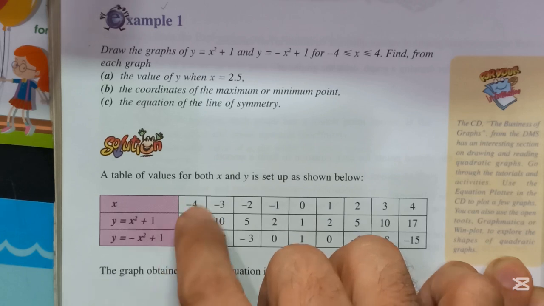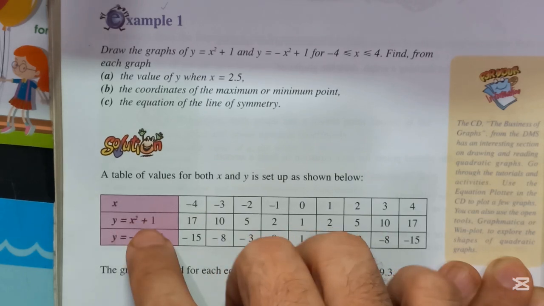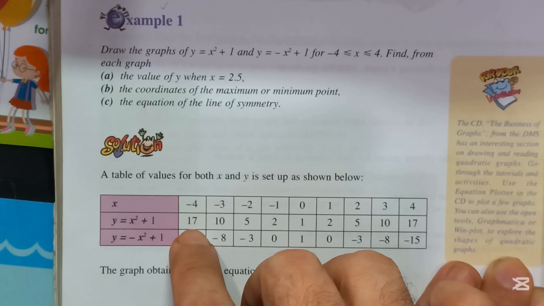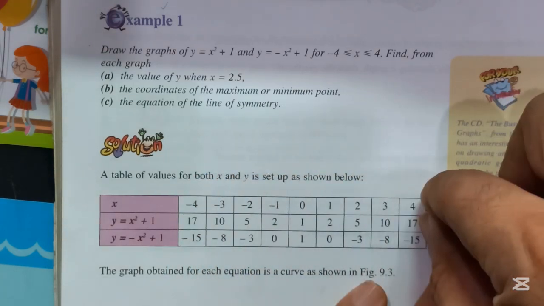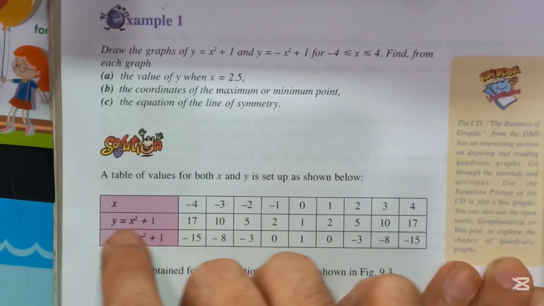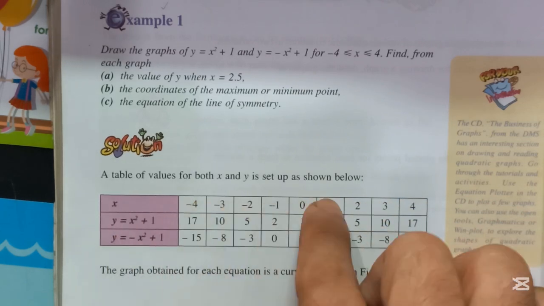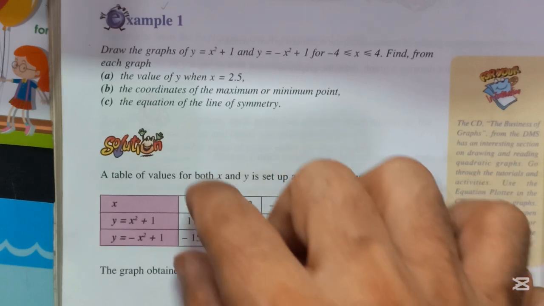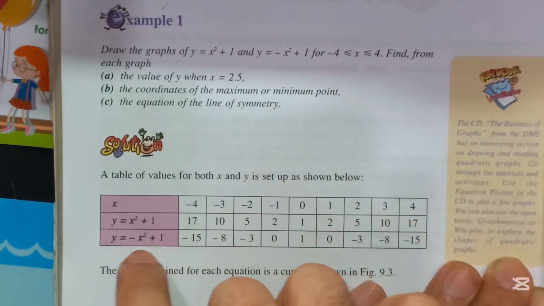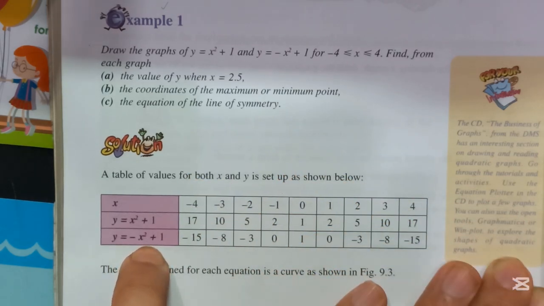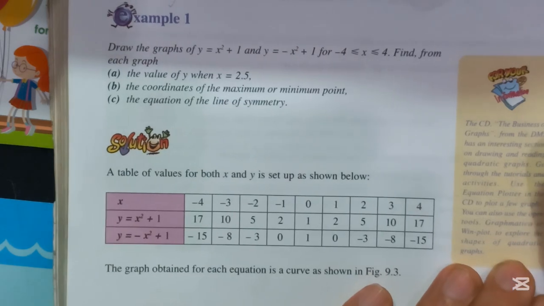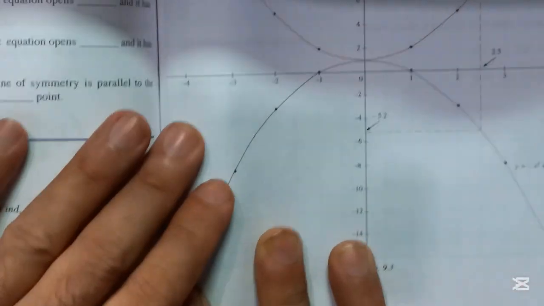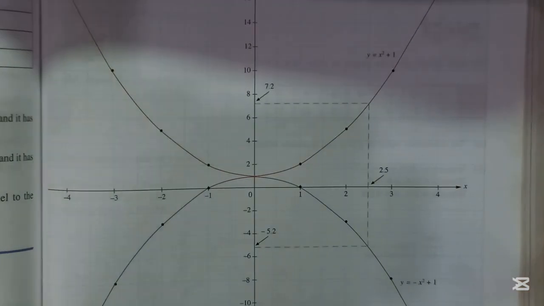So now we are going to plot these points. So for this equation, minus 4, 17, minus 3, 10, minus 2, 5, so these two rows are the set of values for this equation, and first row and third row are the respective x and y values for the second equation. So now we are going to plot the values and we will join the curves with a freehand curve. So look now, here is the graph.